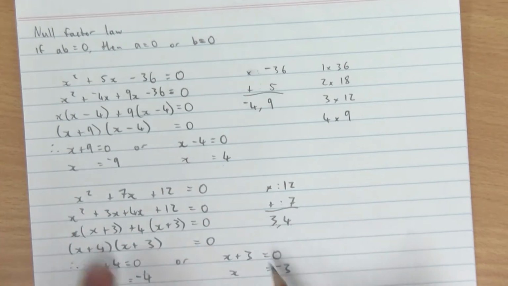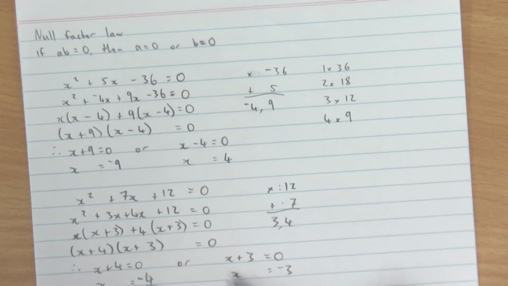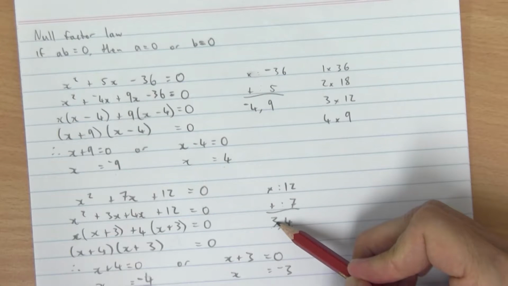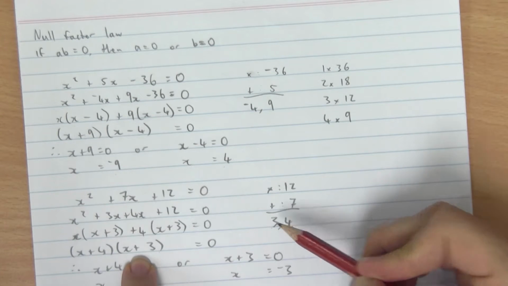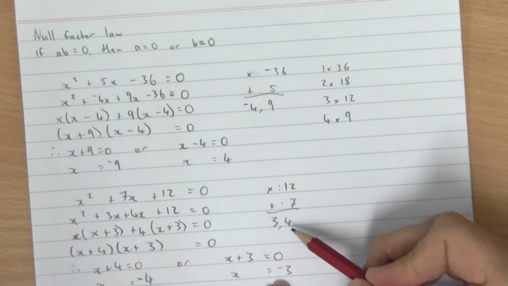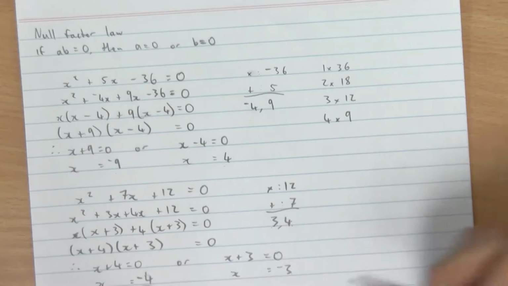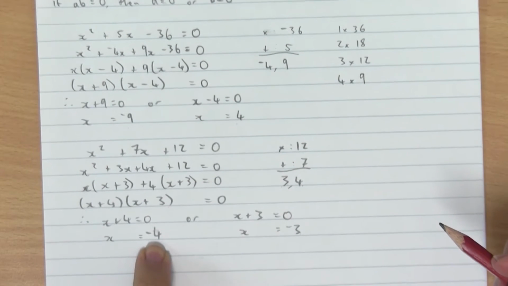So the solution to this equation is x is negative 4 or x is negative 3. Like all quadratics, there are two solutions. Again, be careful. Positive 3 was the factorisation, negative 3 was the solution. Positive 4 for the factorisation leads to negative 4 as the solution. Be careful.